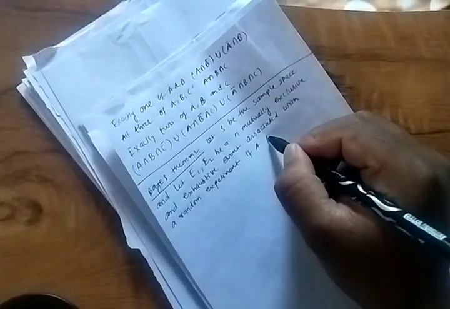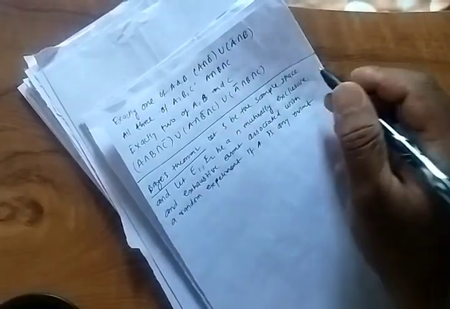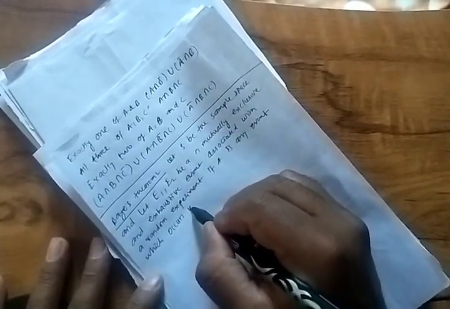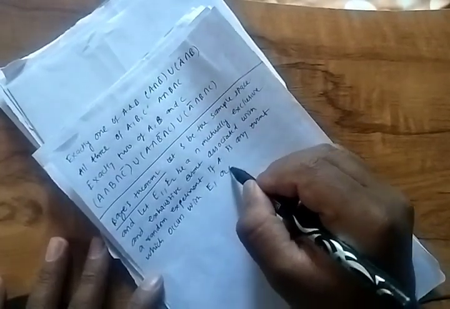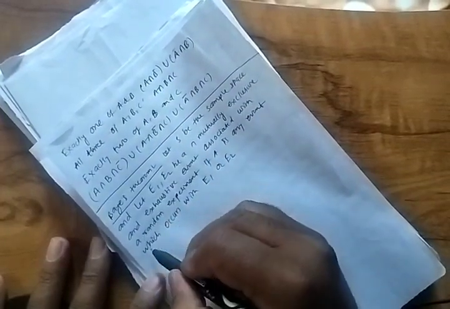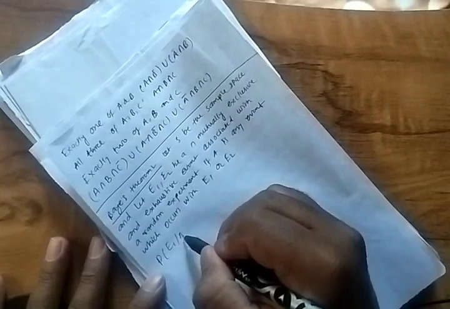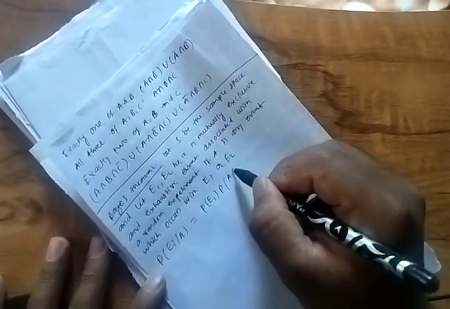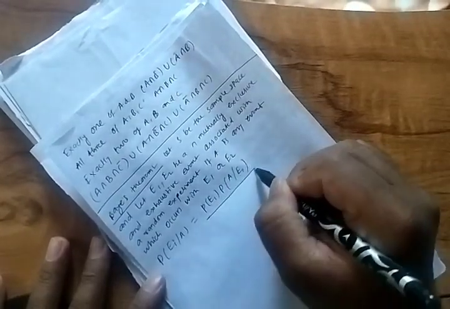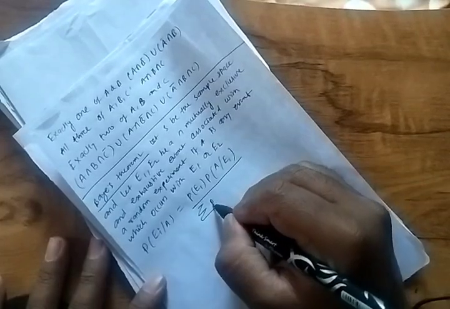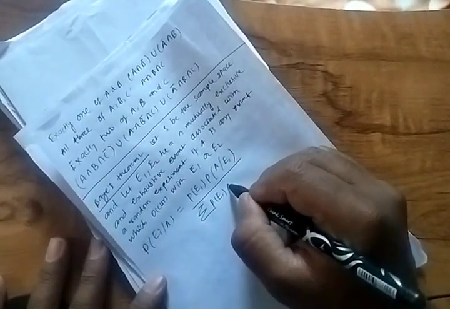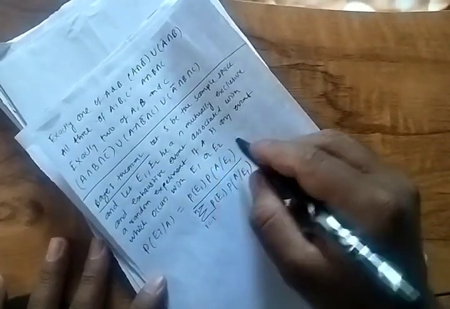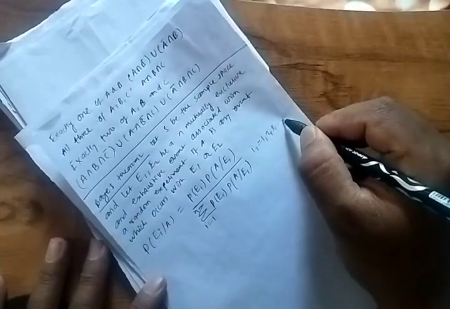If A is any event which occurs with E1 or E2 and so on, then P of Ei given A equals P of Ei into P of A given Ei, divided by the summation of P of Ei into P of A given Ei, i equal to 1, 2, 3, up to n.